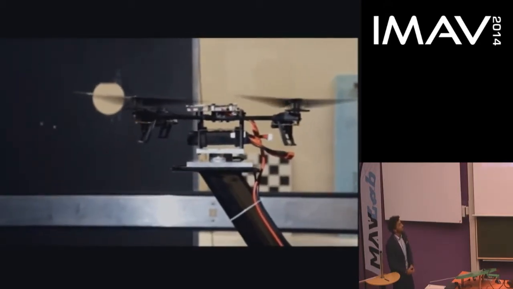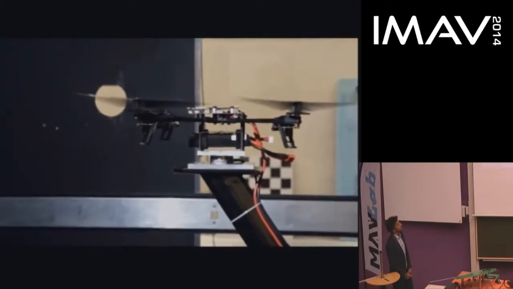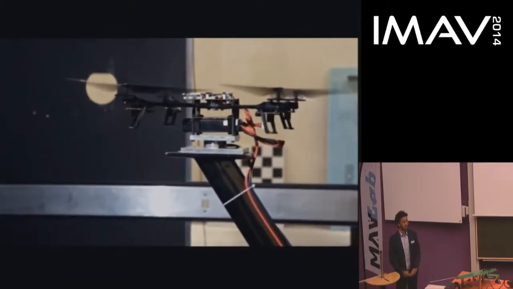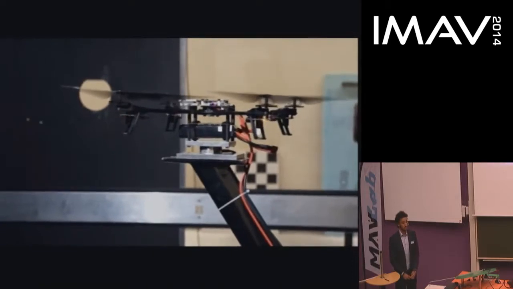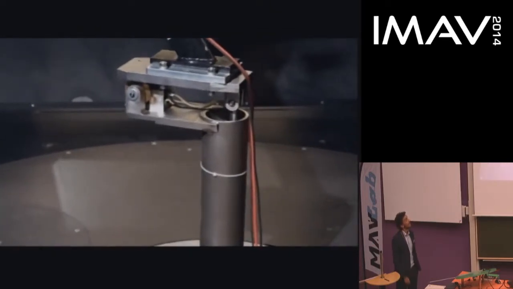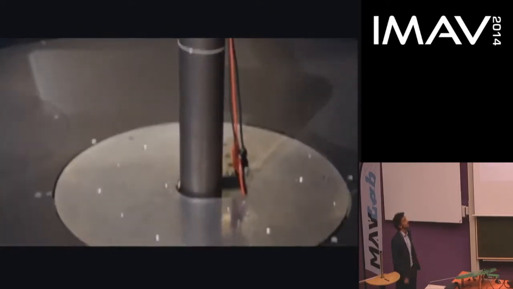So just to give you an idea, this is the quadrotor mounted in the wind tunnel. On the bottom of the quadrotor there is an ATI sensor, a force and torque balance, so it's giving 6 numbers, let's say, force and torque. This is the mechanism that allows you to change the pitch and the yaw of the quadrotor.